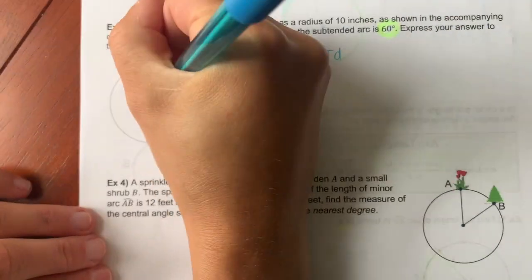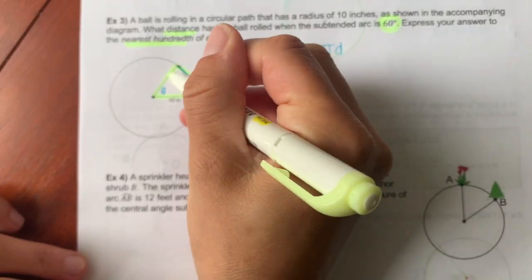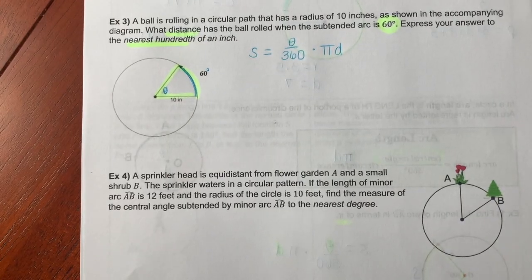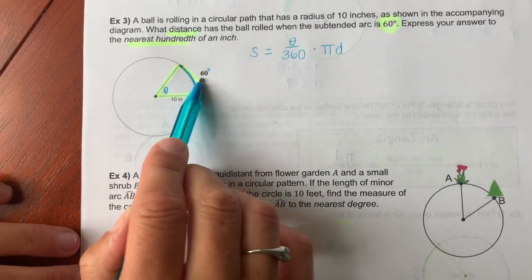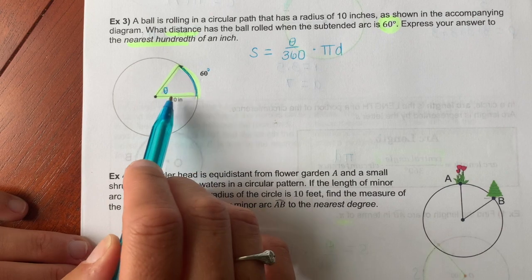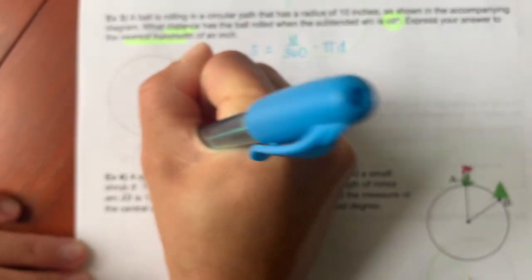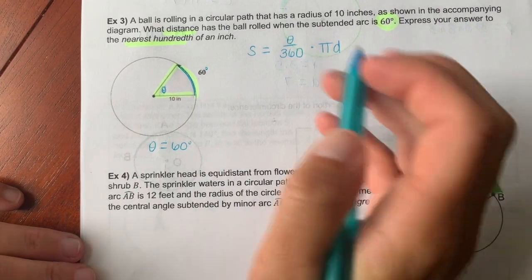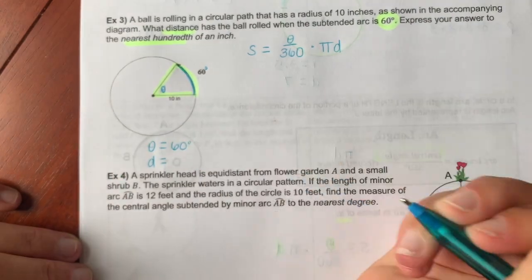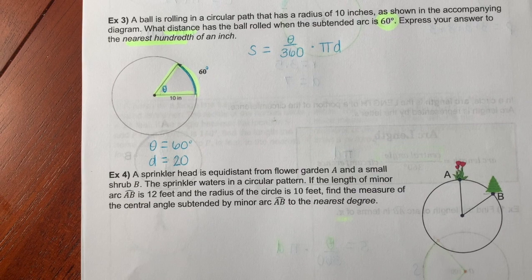Now our central angle, we know, is going to be this corner piece of the pi. I don't have it directly, but if I know that this arc is 60 degrees, what do you know then if this is a central angle? And you should be saying that it's also equal to 60 degrees, right? Because central angles equal the arcs that they intersect. The other piece we need is diameter. If the radius is 10, our diameter is 20.